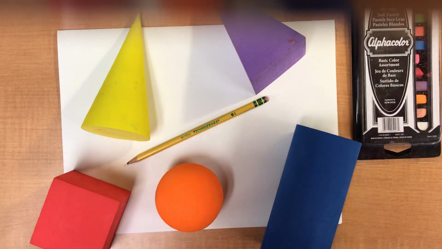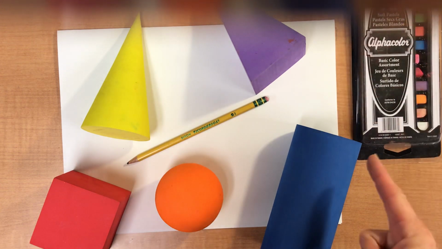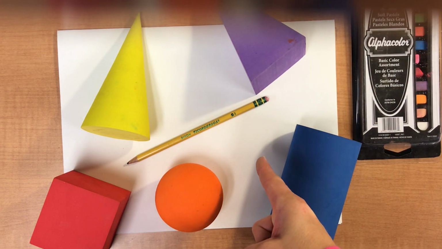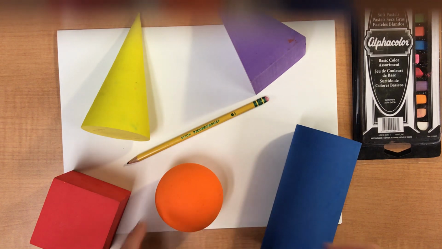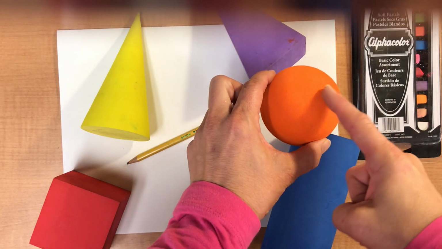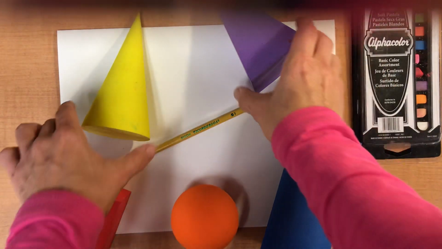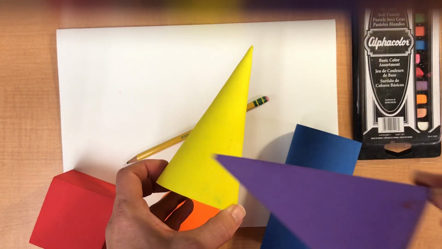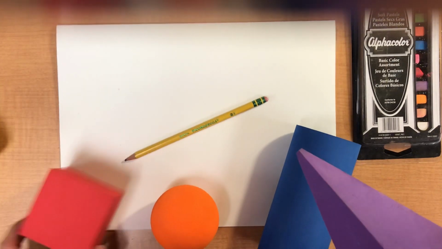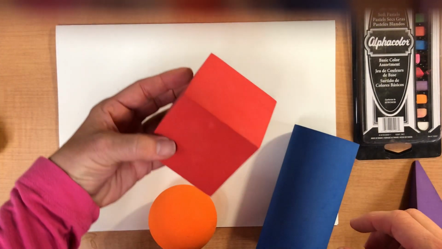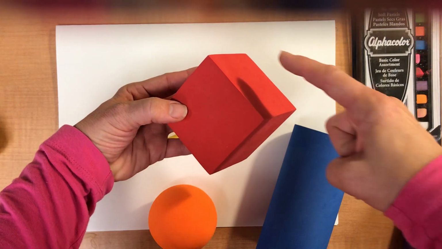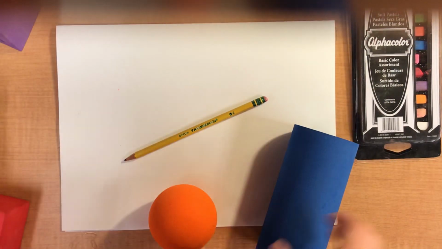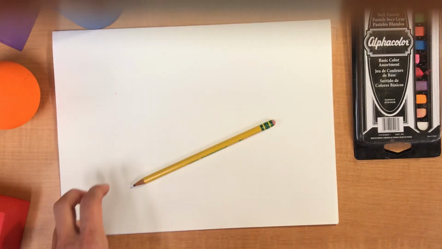So if the light is coming from this direction over here, you can see there's highlights, and then round things will gradually get darker. The sphere comes over here, a little brighter, gets darker as it goes to the side. A pyramid will have a sharp edge, and a cone has that gradation. And then with a cube, depending on what side faces the light, you'll have a light side, a medium, and a dark.